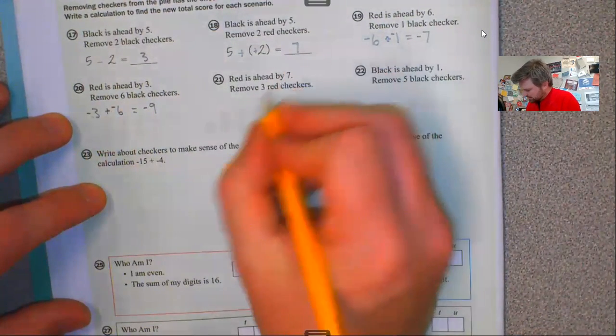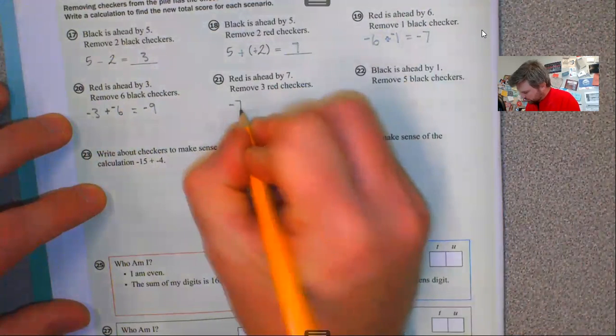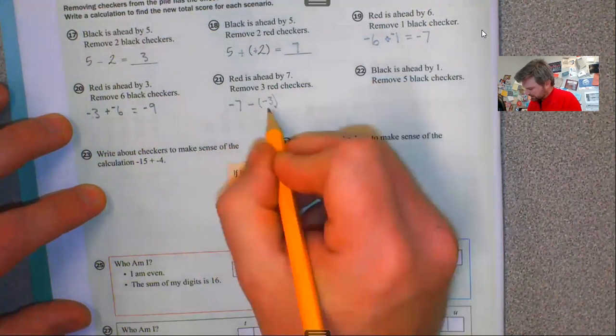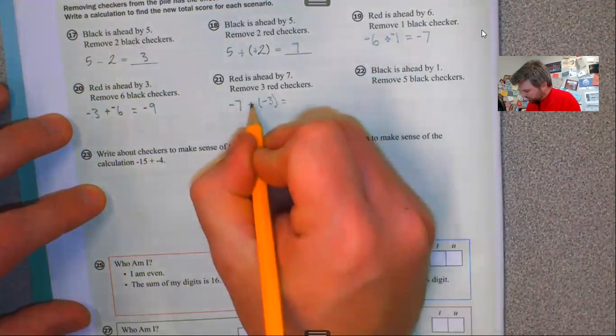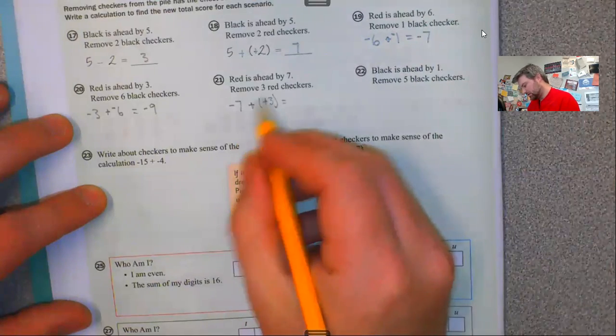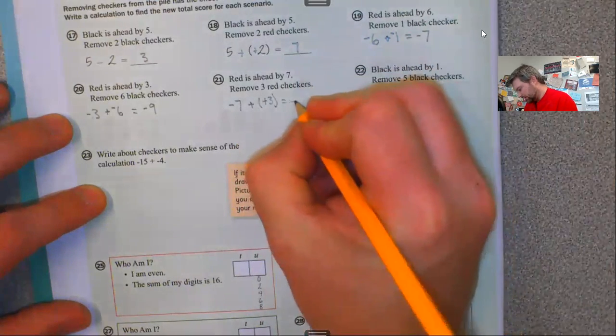Red is ahead by 7, so -7. You're going to remove 3 red, so that's -3. So here we're going to add a positive. Okay, so -7 plus 3 would be -4.